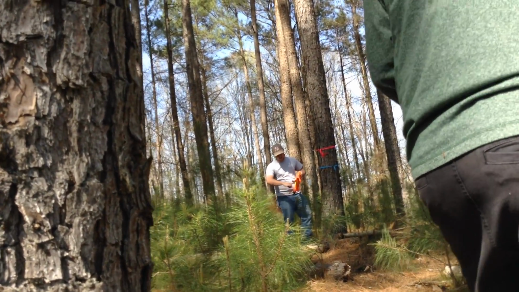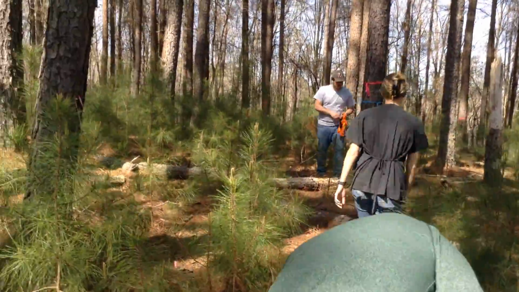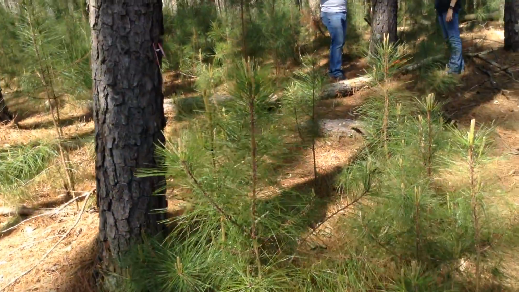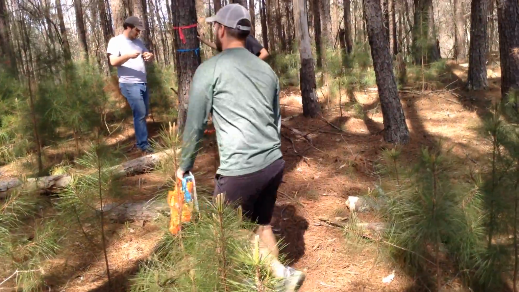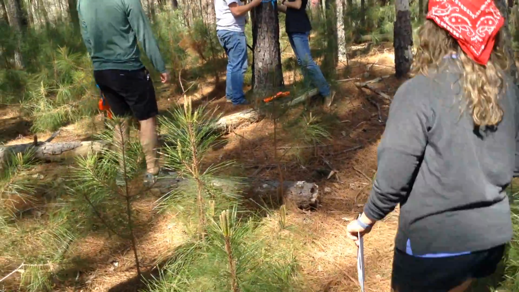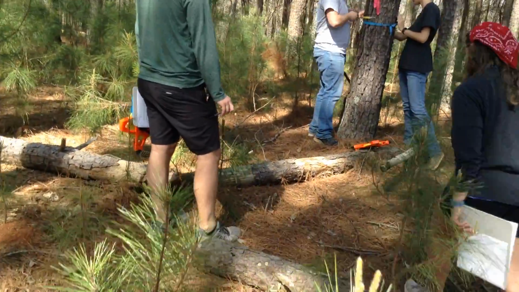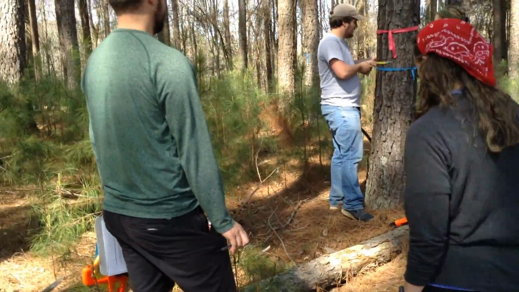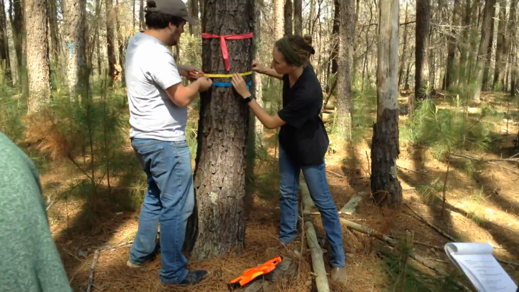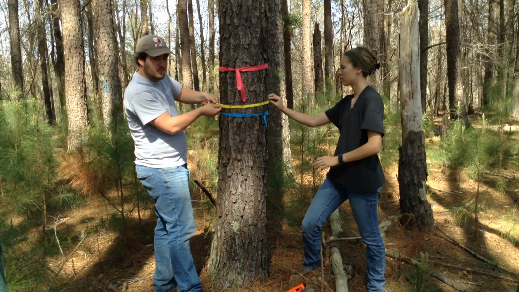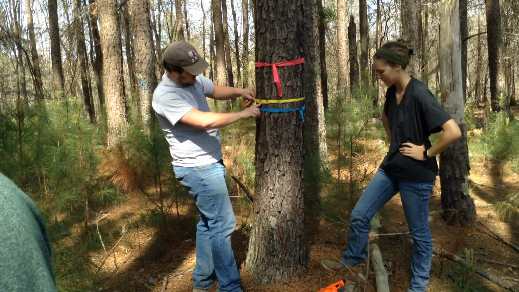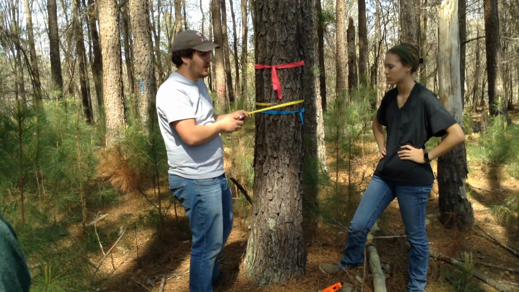Once we've measured our distance, y'all are more than welcome to come a little closer if you'd like. We're going to take our diameter tape at breast height. Y'all can work with a partner to keep this level. Measure around, and this should just be review on how to use a diameter tape. And 12.8 is what we're going to get right here.